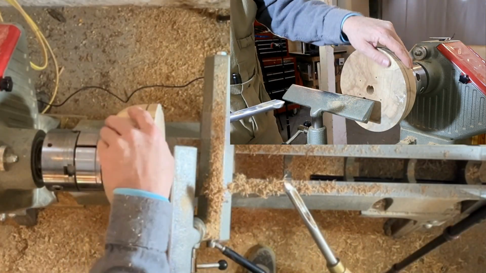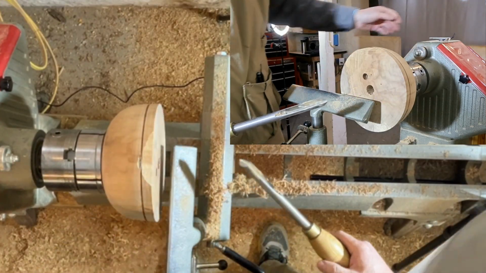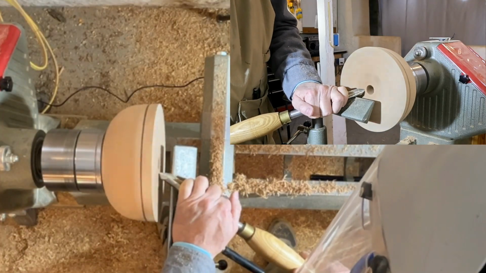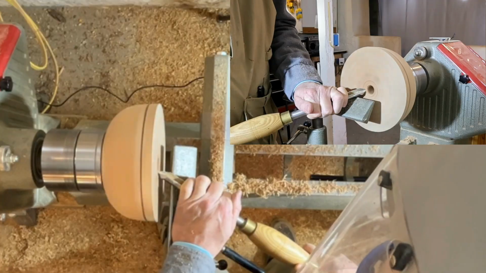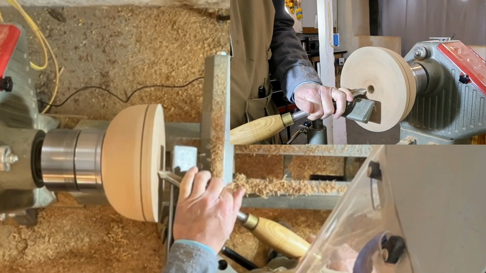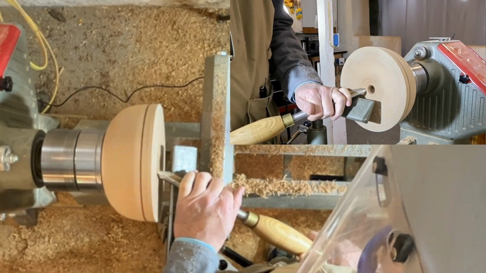So while we're hollowing, we can also use bevel supported cuts. And I'll show you what that looks like as well. So here we can just come in, use our bevel right down into the center and just keep working our way down.